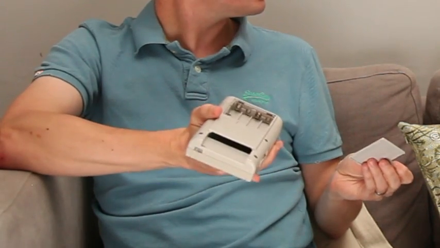Original Game Boy back in the early 90s. Cartridge in the back, just black and white, not backlit, so you can't play in the dark. Normal batteries, so just put your batteries in the back, which means you can replace them, which you can do in later models. So that's the original Game Boy. Then the next one is the Game Boy Advance.